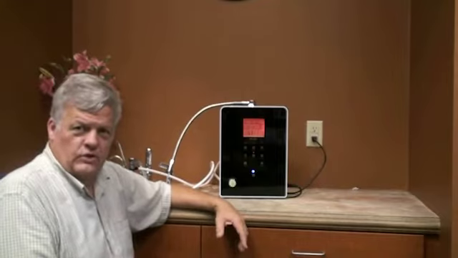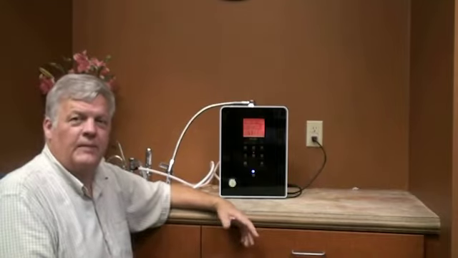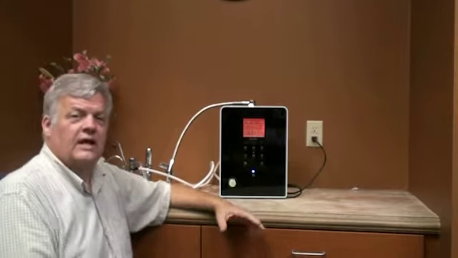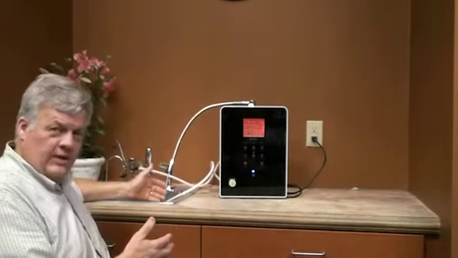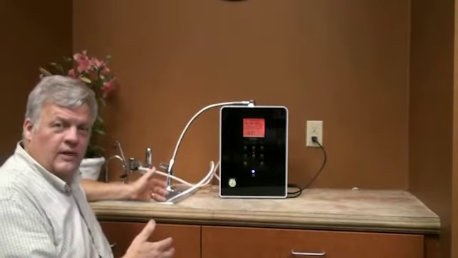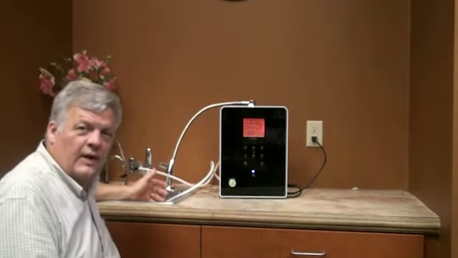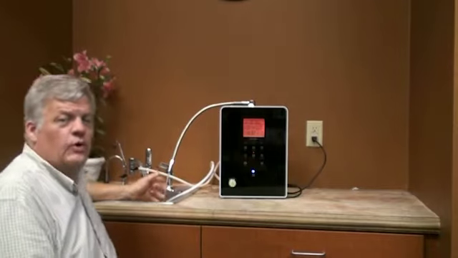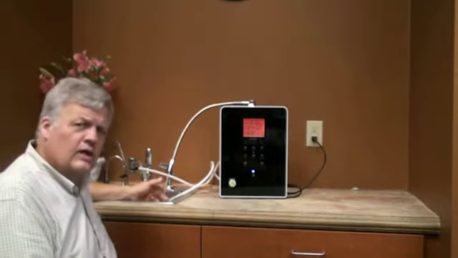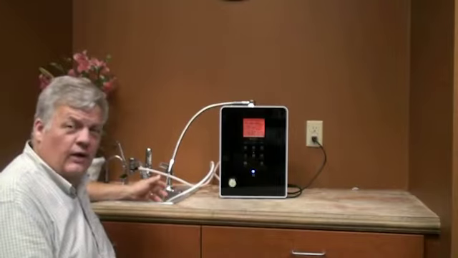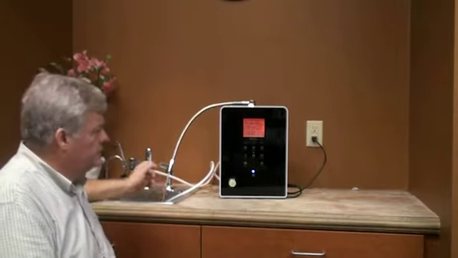That's important because you can literally kill bacteria in a matter of minutes. We take our meat and we rinse it underneath the stream of 2 pH water. That kills any bacteria that might be on the meat. And then we turn it over and we rinse it in the high pH water. Now let's take a closer look at the display on the 2 pH water.